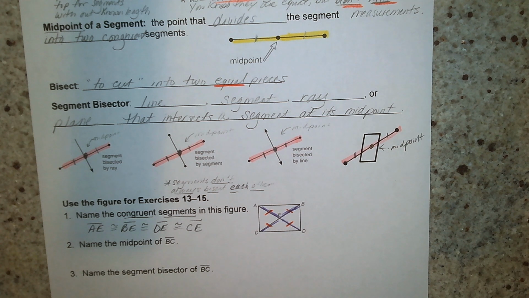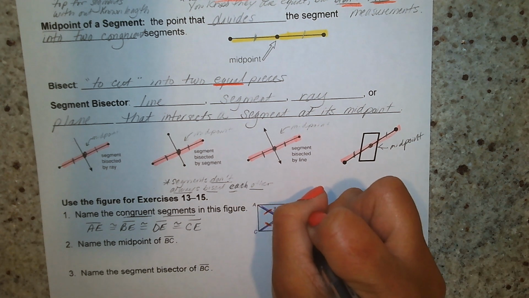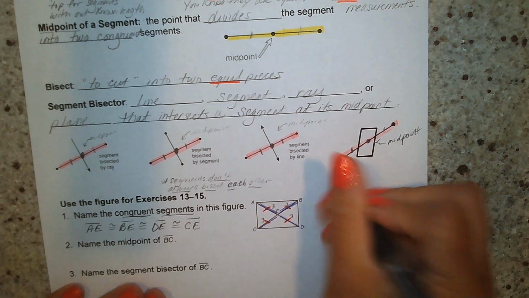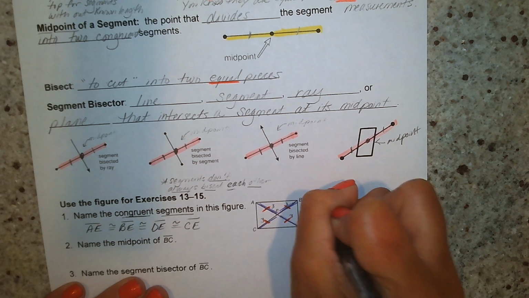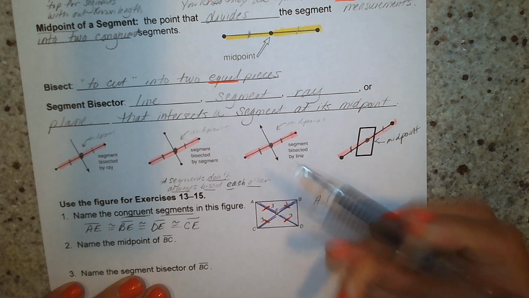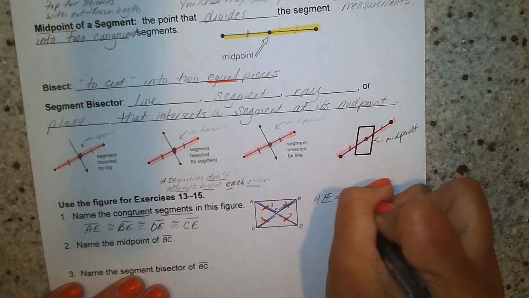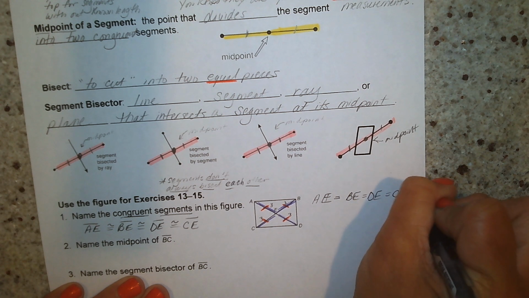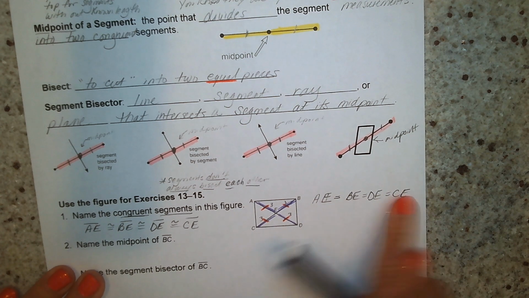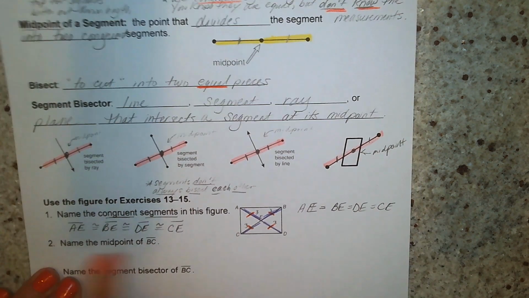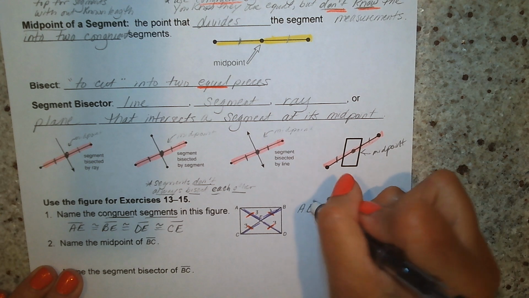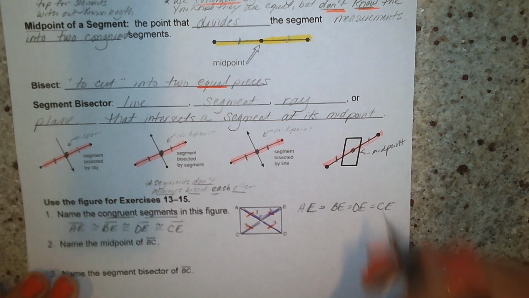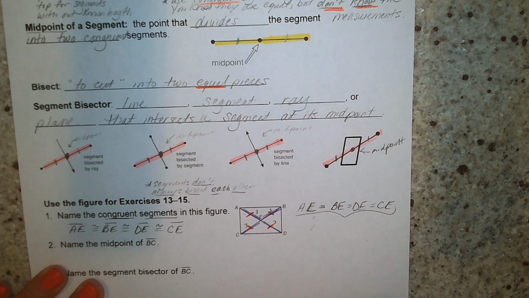Now, if I knew the numbers, let's say that all of these little units were 3. Well, that would be different then. I could write this differently. I could say that the length of AE is equal to the length of BE, is equal to the length of DE, is equal to the length of CE. A little bit different there. This one would be if you knew the measurements, this is what you would write. Over here, you don't know the measurements, so you can't write the equal sign. You only write the equal sign if you actually know the measurements.